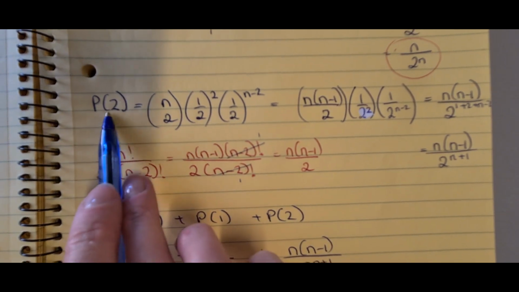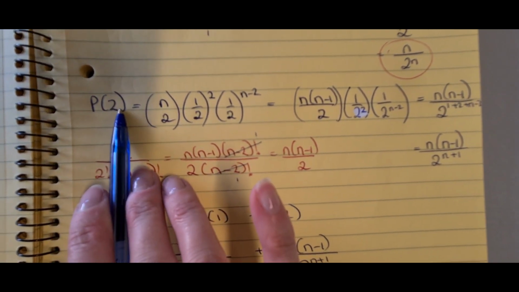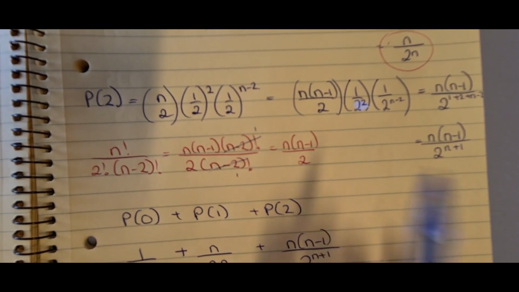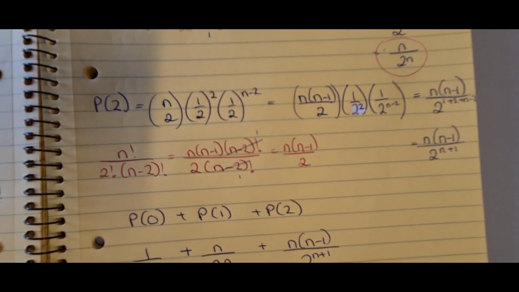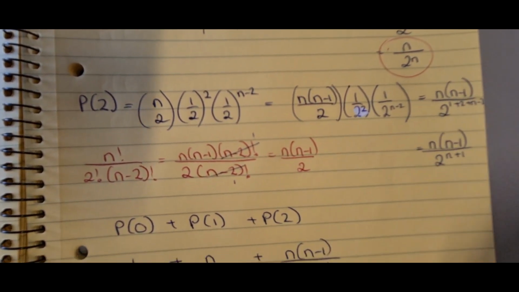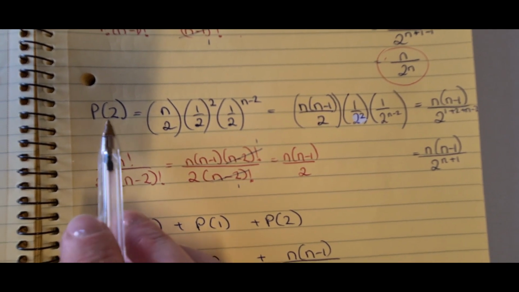So I have now written the probability of 2 times occurring is equal to this expression. Okay? Sorry. The probability of 2 occurring is not that answer.